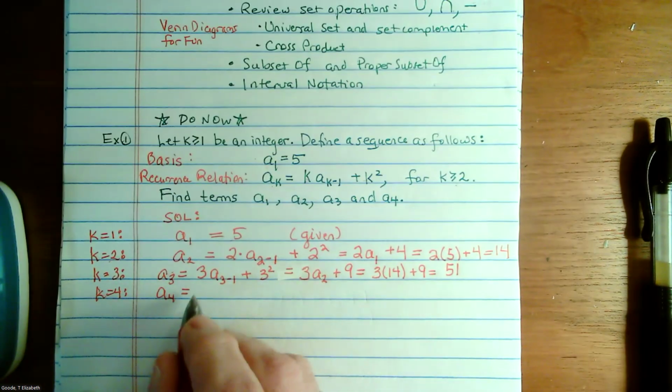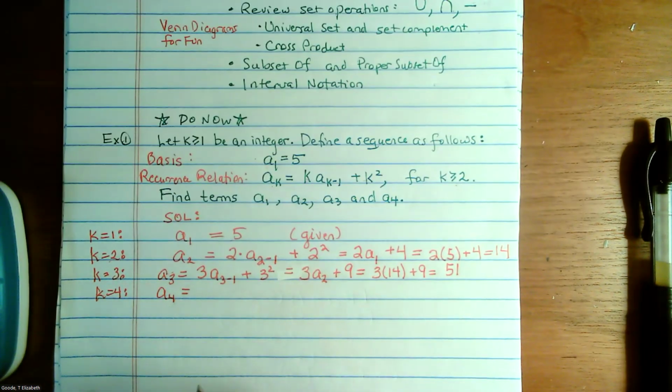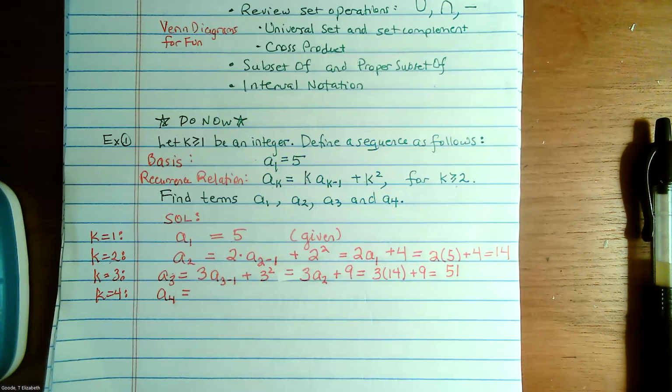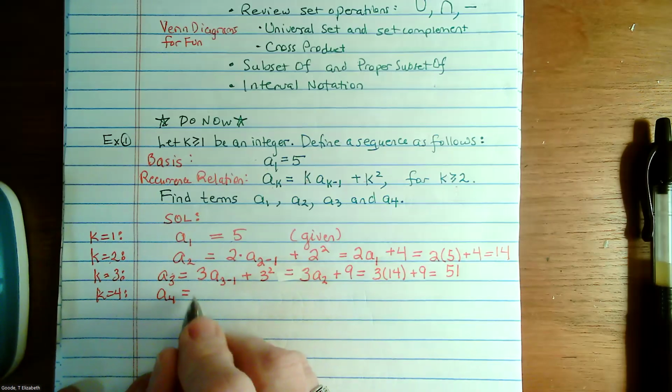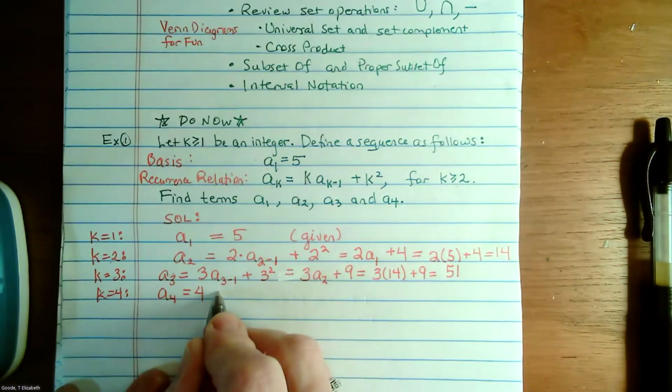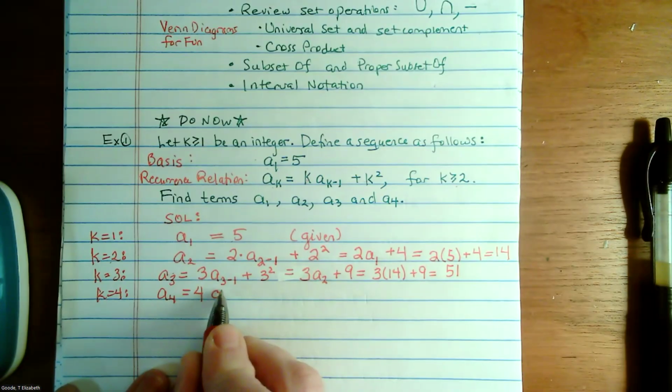What about a sub 4? Has anybody cranked out a sub 4 yet? 220. That sounds right. Anybody else getting 220? I got that too. Awesome. So it's 4 times. Do we even need to write 4 minus 1 here, or does everybody realize it's a sub 3? Sometimes you don't have to show this work.